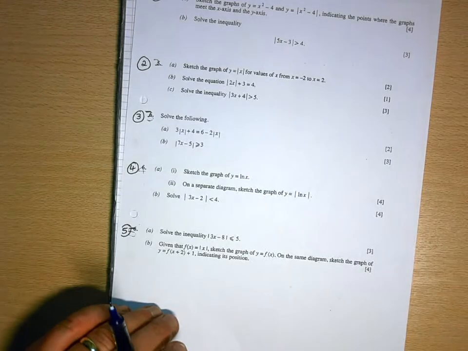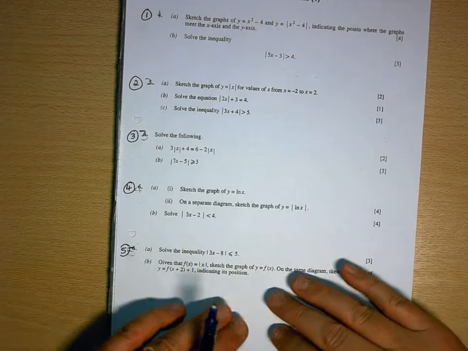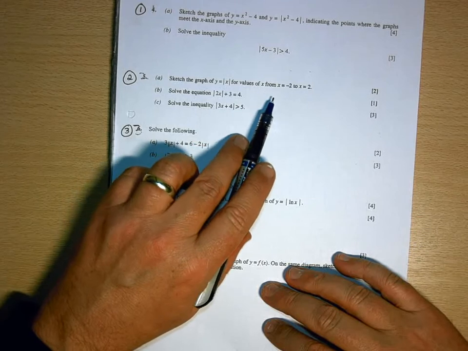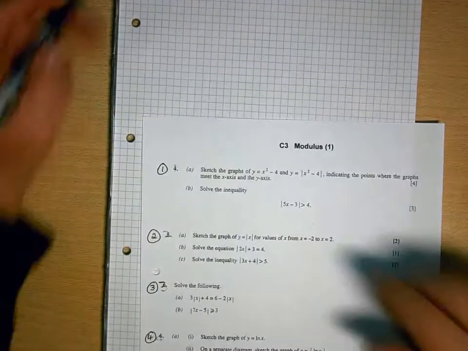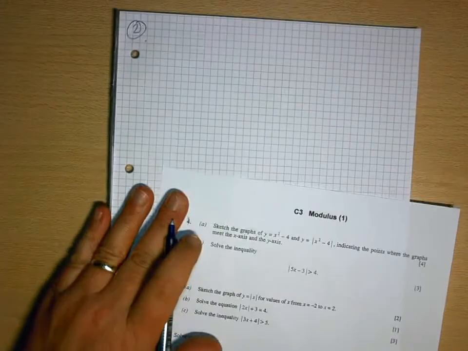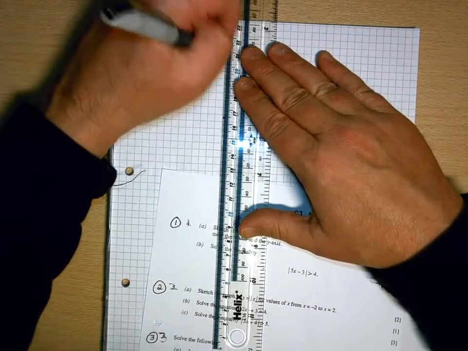Question 2. Sketch the graph of y equals the modulus of x for values of x from -2 to +2. Okay, so question 2. Well, that's an easy graph to draw because it's y equals x.